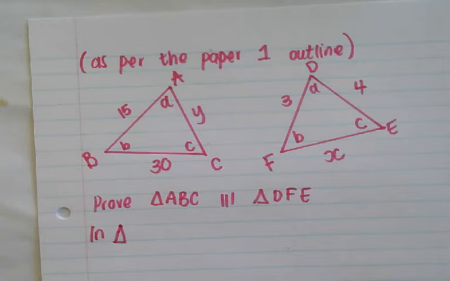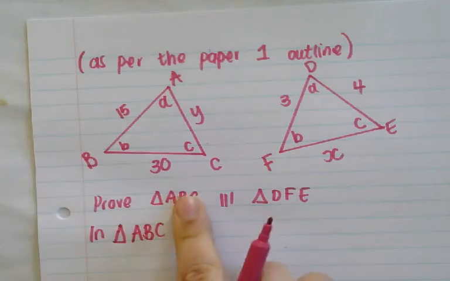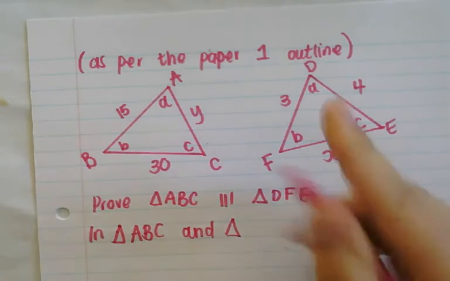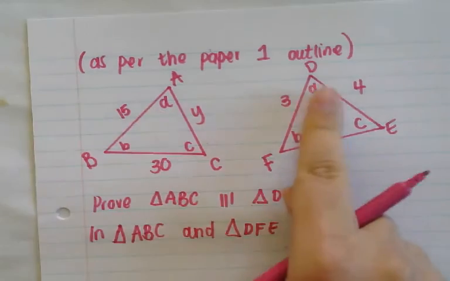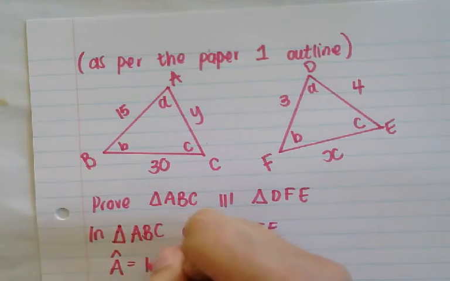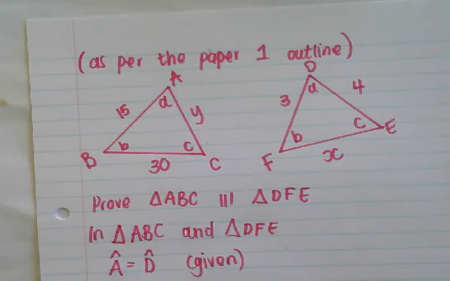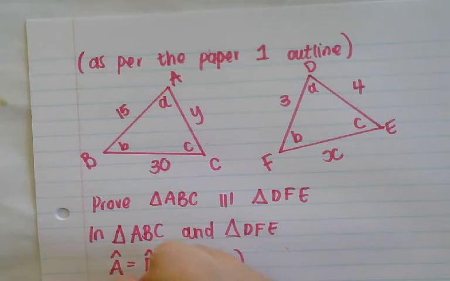But I still need to start the right way, grade 9s. In triangle ABC, they gave me the name, and in triangle DFE. A and A, so that's showing that they are equal. So A is equal to D, given to me on the page. B is equal to F, given to me.